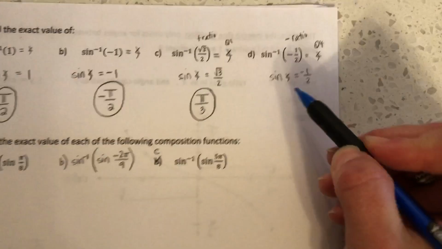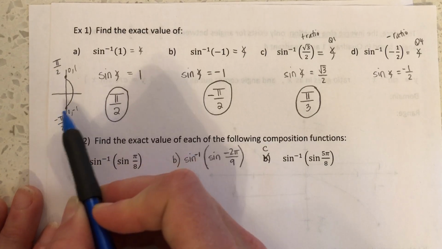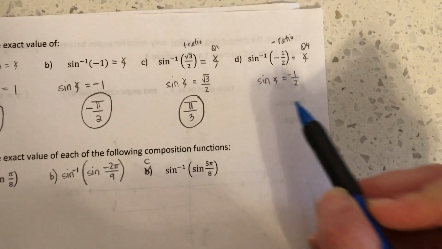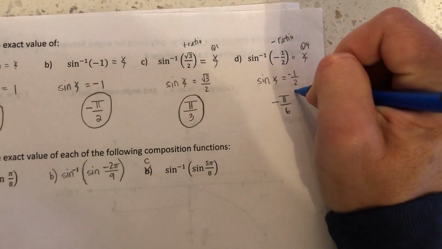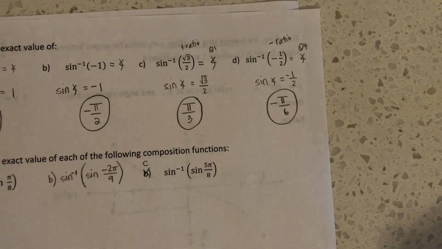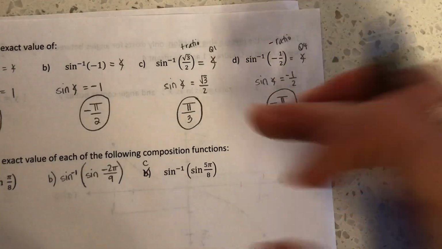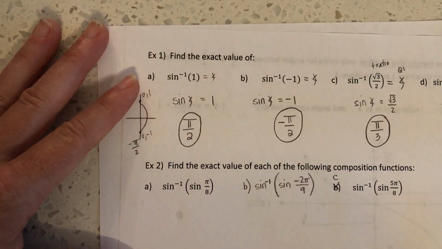So the answer isn't pi over 6, because pi over 6 is not a quadrant 4 angle. So what angle between 0 and negative pi over 2 makes this true? Not pi over 6, it's negative pi over 6. That's the angle that we would need to make this true. So again, you have to think like the function. You can only give me these angles as answers, okay?